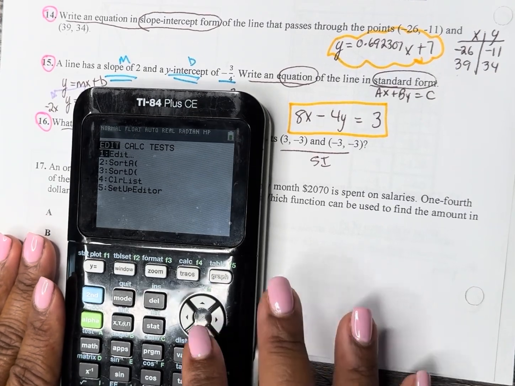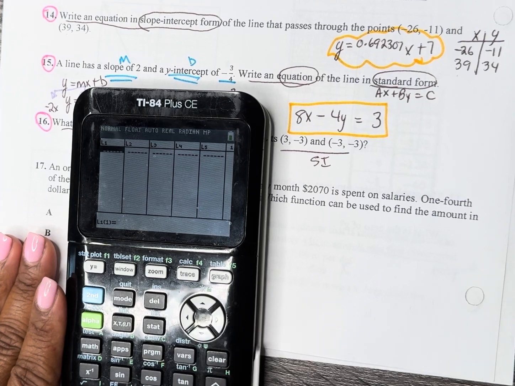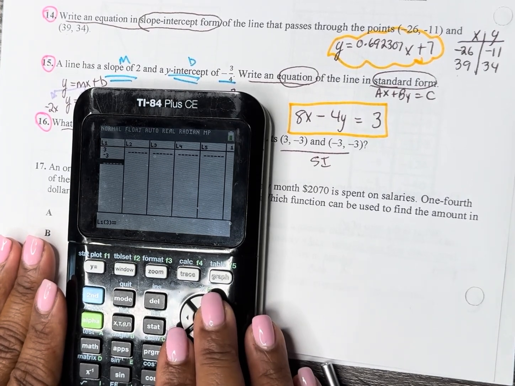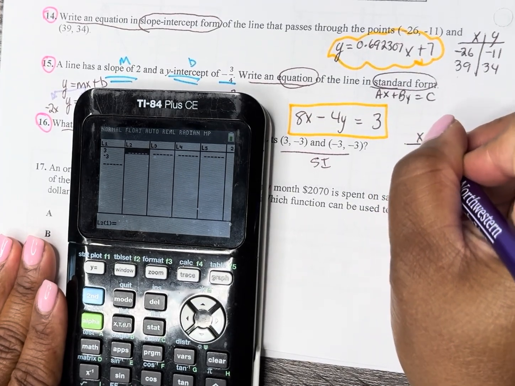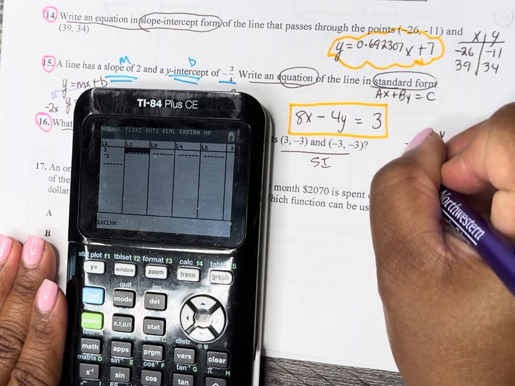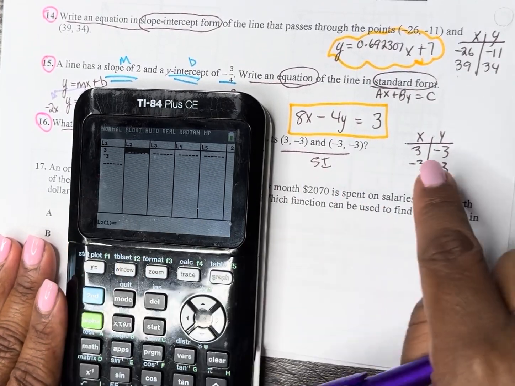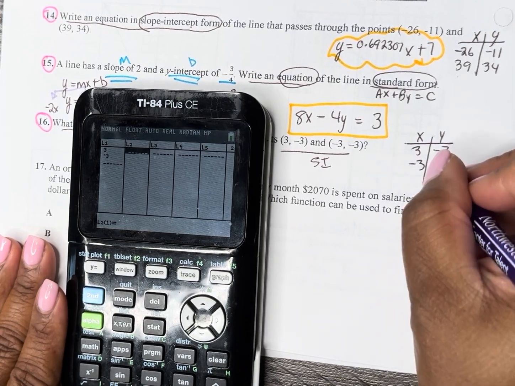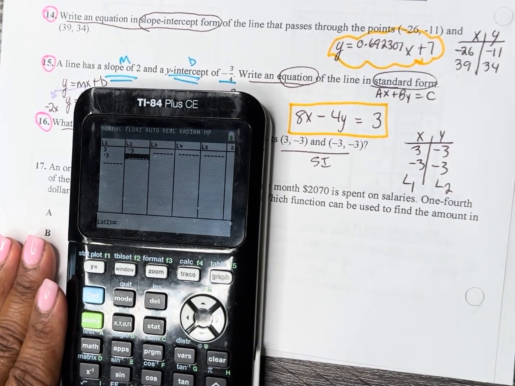So stat, edit. Make sure you clear out your L1, L2. And that's 3, -3 here. I'm sorry, jumping the gun here. I'm just putting it in the table like that. So we know the x is 3, -3, and then the y, or L2, is our -3s. So we just plug that in.